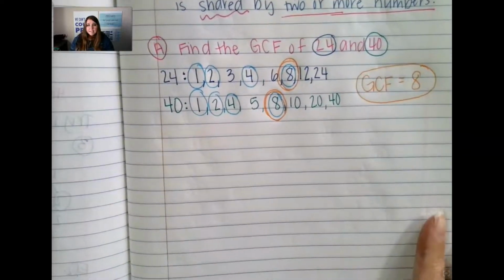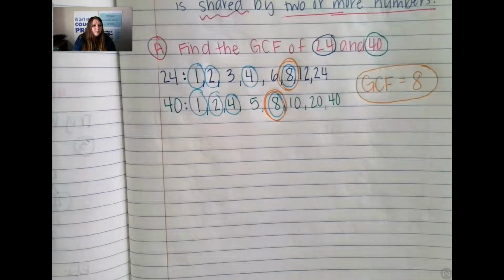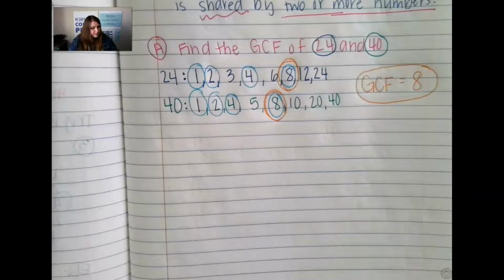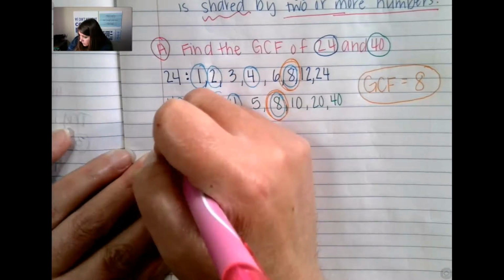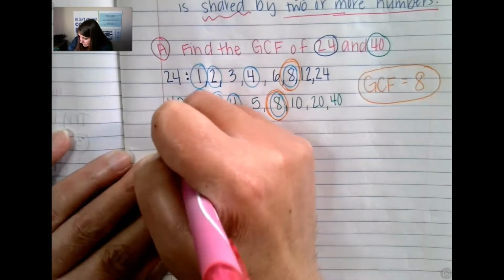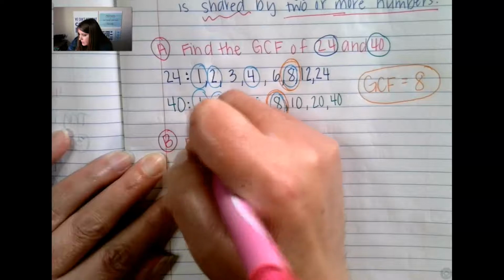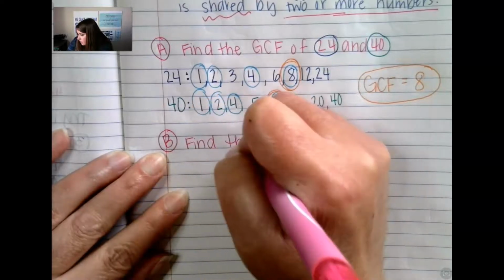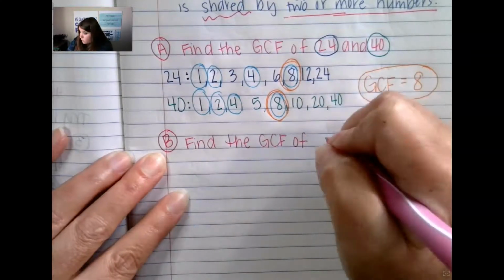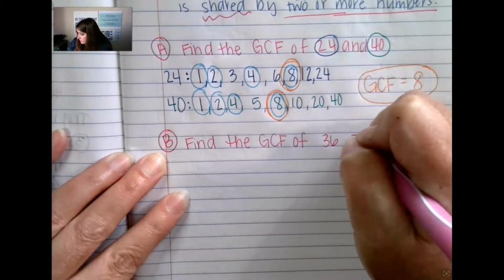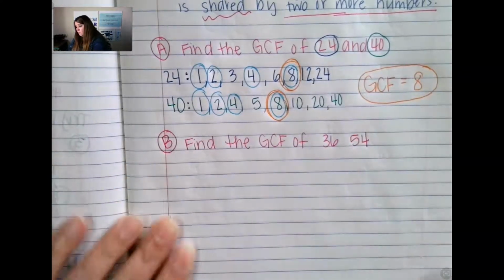Okay, let's do another example, and then I will give you your try it. Our next example is asking us to find the greatest common factor of 36 and 54. So example B says find the GCF of 36 and 54.